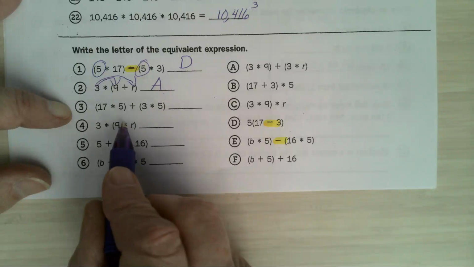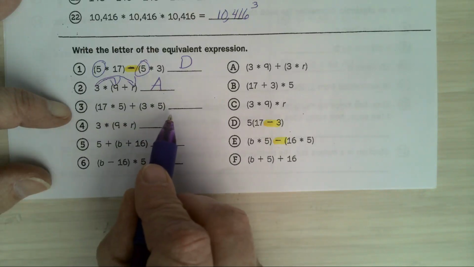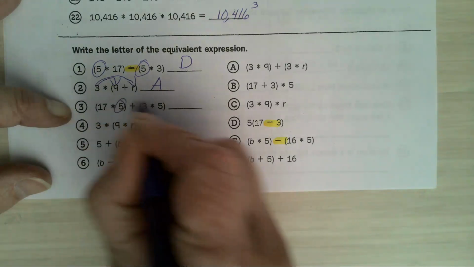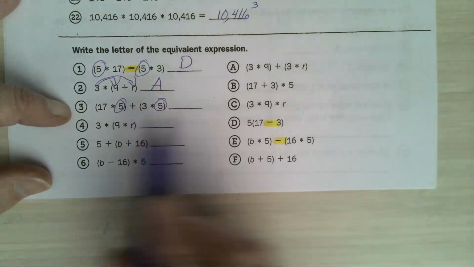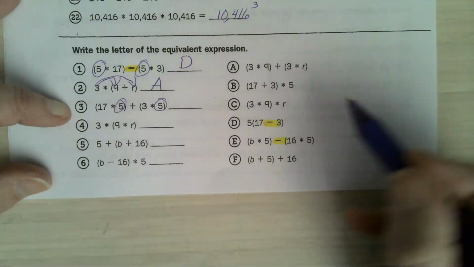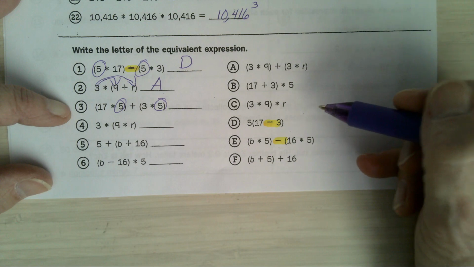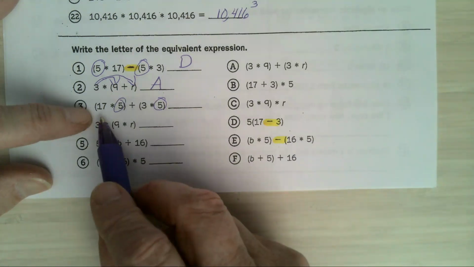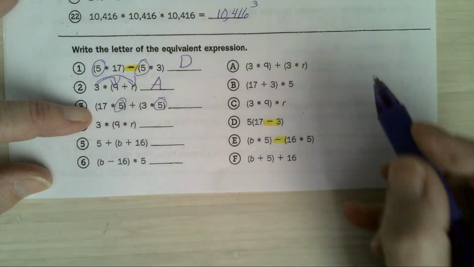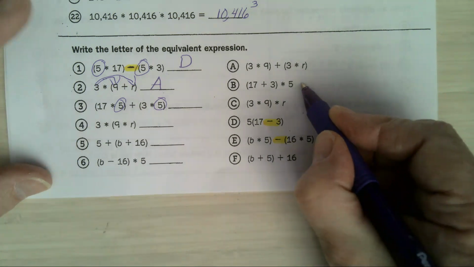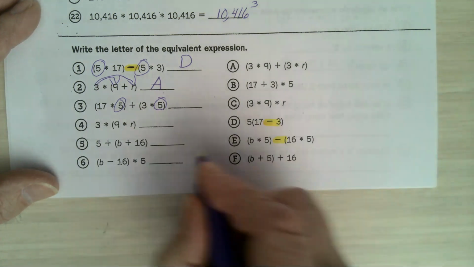All right, here, what do? They both have a 5. We're going to pull the 5 out. Now, the 5's at the back end, so we're going to look at a backdoor problem, okay? A 17 plus a 3. This looks like letter B, doesn't it?